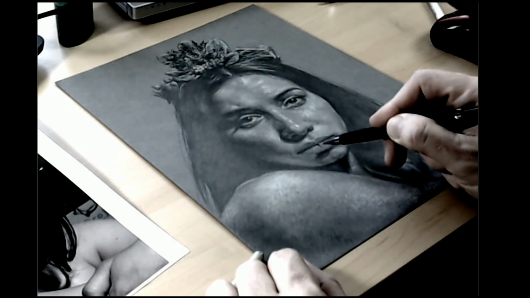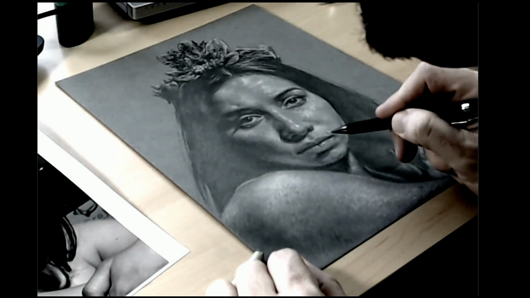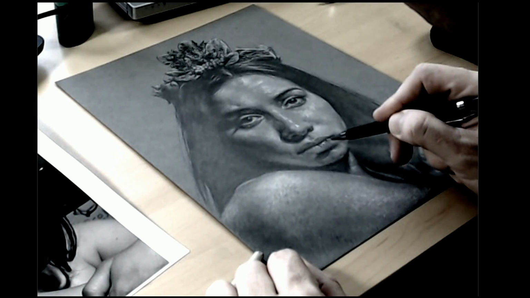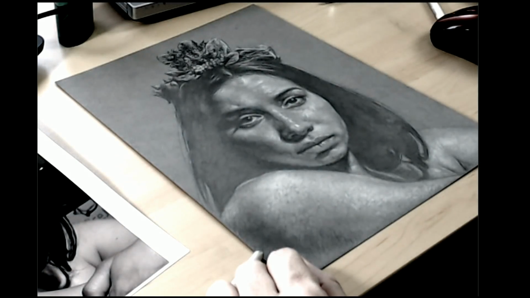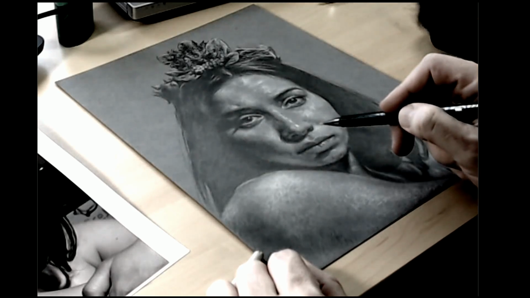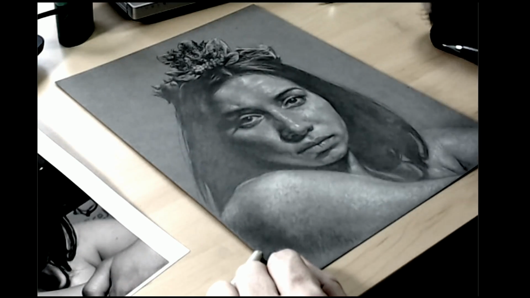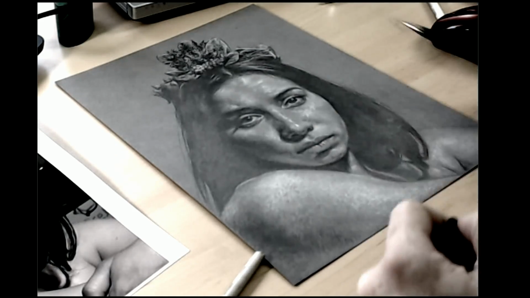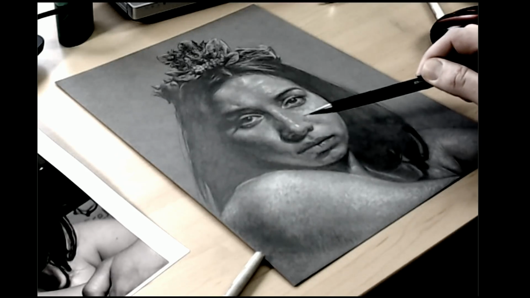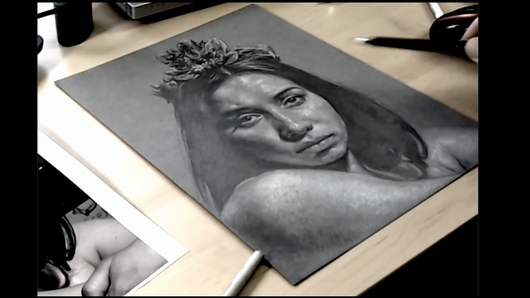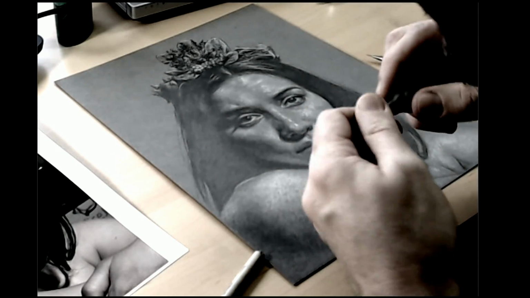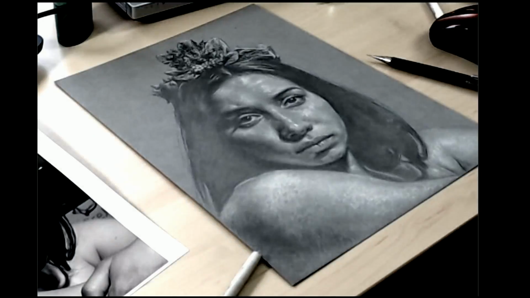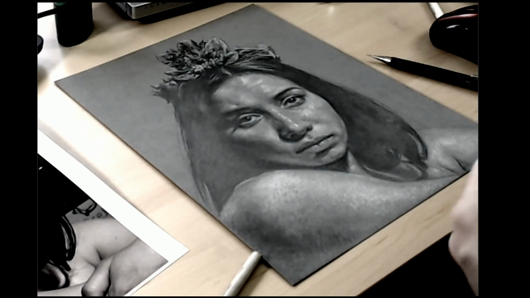Same thing here. Let's work on the creases of her lips. There we go. Add a little interest here and there. Now here we want to differentiate this cast shadow from form shadow. Form shadow works a lot differently than cast shadow. Form shadow has more light in it. So let's just very lightly tap in some lights in there.